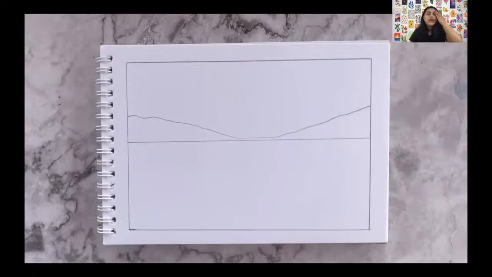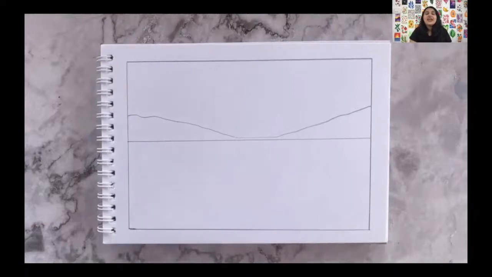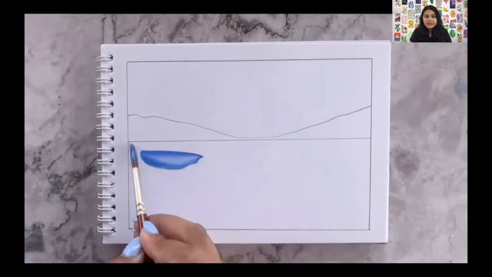Now, you can take any other color that you have with you as well if you want to use a different color, but obviously water is going to be blue, so I'm going to be sticking to that. It is the primary color, so it should be available in all of your paint sets. So go ahead and grab that and let's get started.